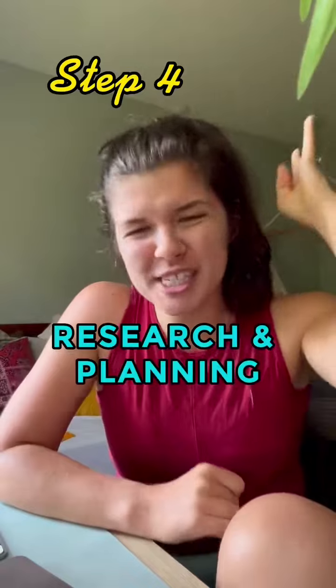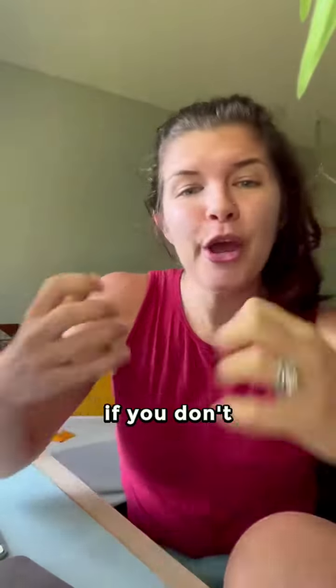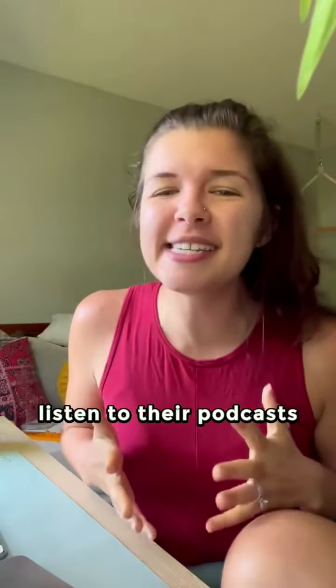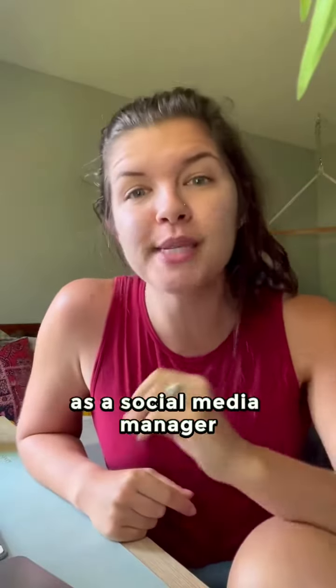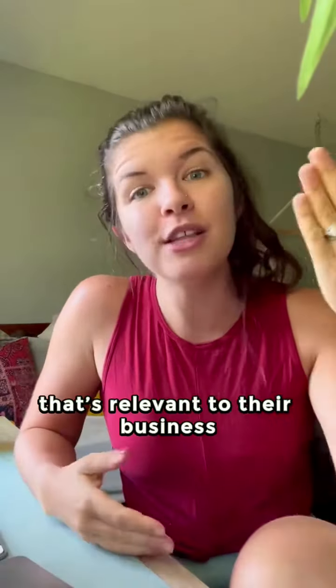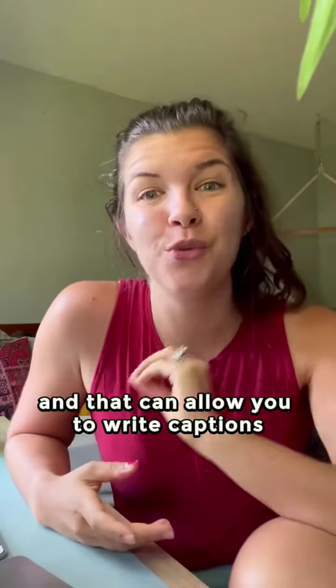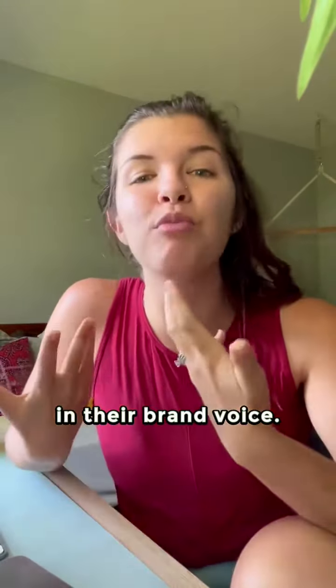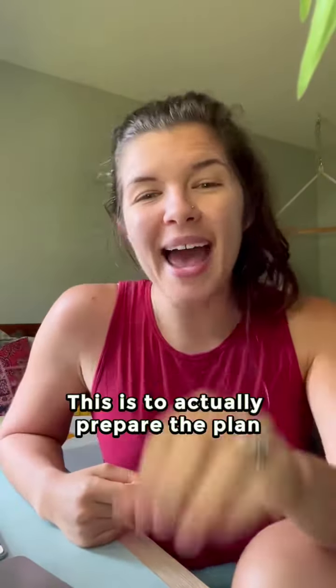Leads me to step 4, which is the immersion, digging in, research, getting started part. If you don't know about the business, if you don't immerse yourself in it, if you don't listen to their podcast, read their book, read the content that they already have existing, then it's really difficult for you as a social media manager to create content for them that's relevant to their business, that's relevant to their ideal audience, and that can allow you to write captions like that person in their brand voice. So I tell them to give me a week. I've heard some people doing 2. Actually prepare the plan and do that research.